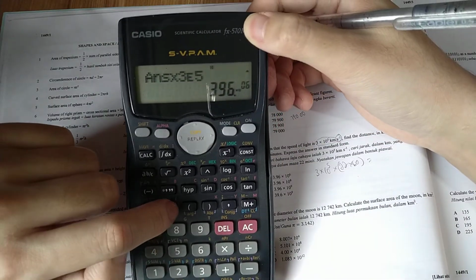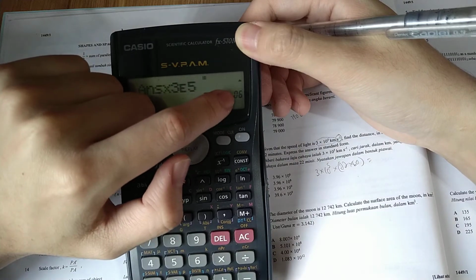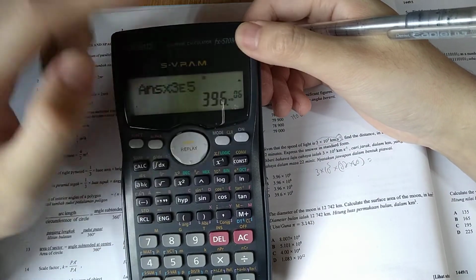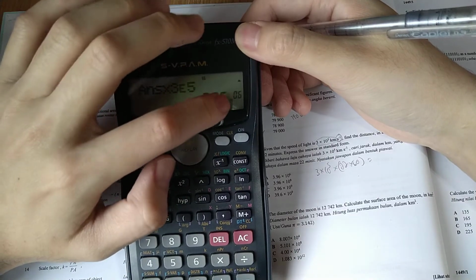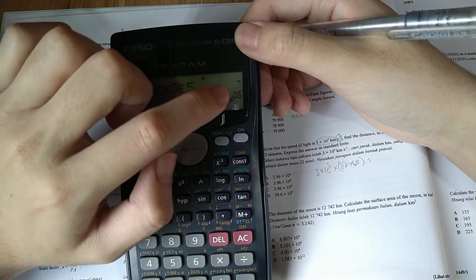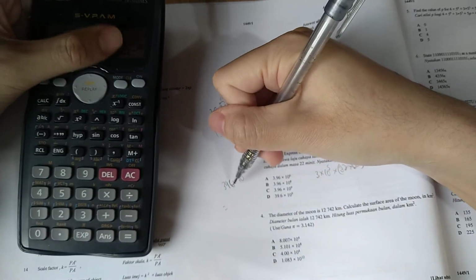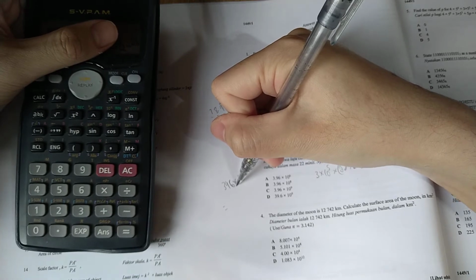So what you need to do, because when you press the ENG, it will only give you power 3, power 6, power 9. So if it's power 5, power 8, and all that, it will not show here. It means they will only show power 3, power 6, and power 9. So you need to convert yourself. How to convert this into standard form? Your decimal is here now.